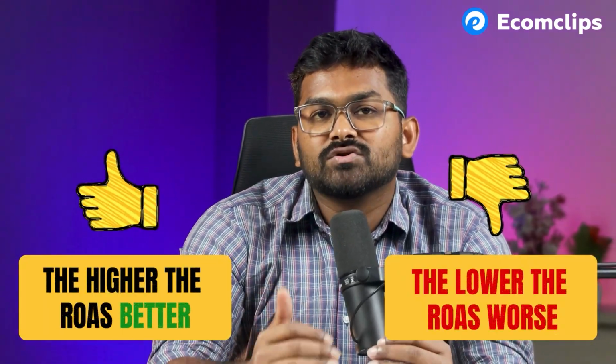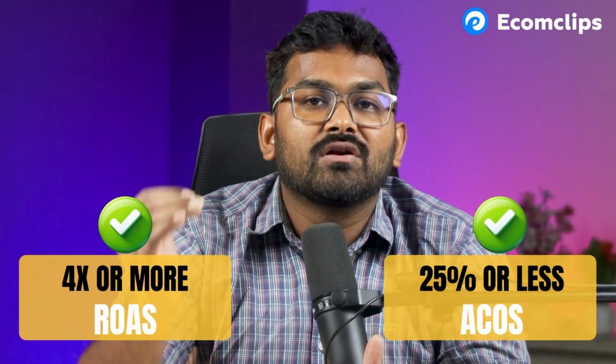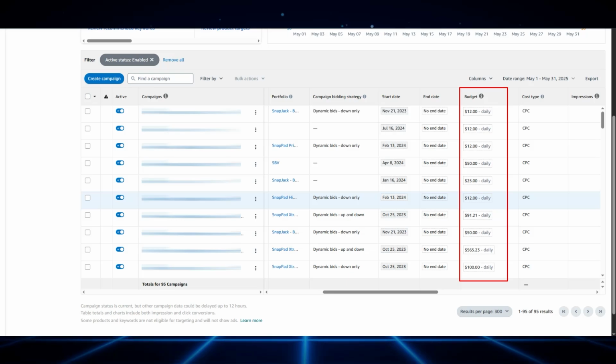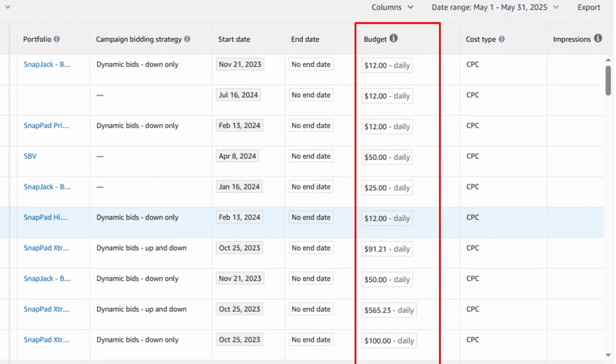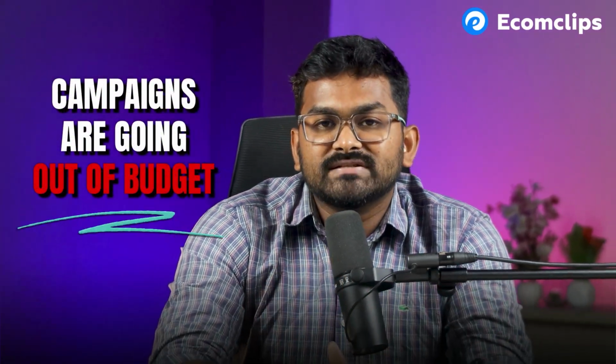The lower the ROAS, the worse. You can also put a cutoff. So I like to check anything that's a 4x or more ROAS or 25% or less ACOS, and then I look at the campaign budget. Even if I'm not spending the full amount of my daily budget, I'm still going to increase the daily budget of my campaigns. Because if your campaigns are going out of budget, you are leaving a lot of money on the table.